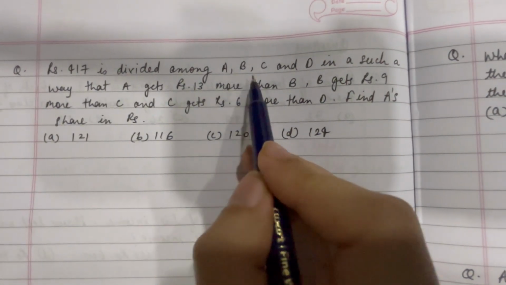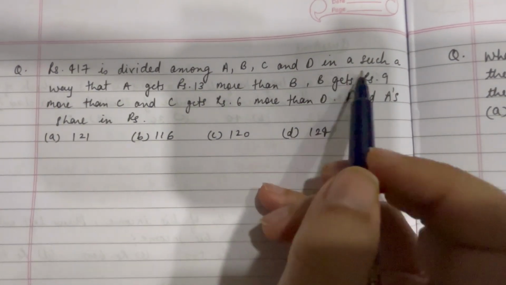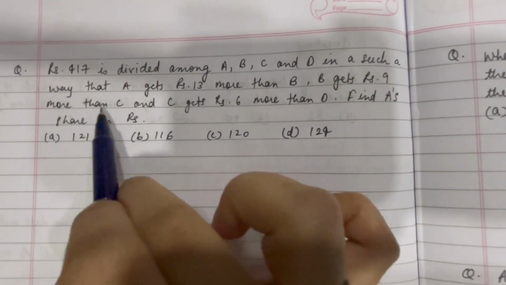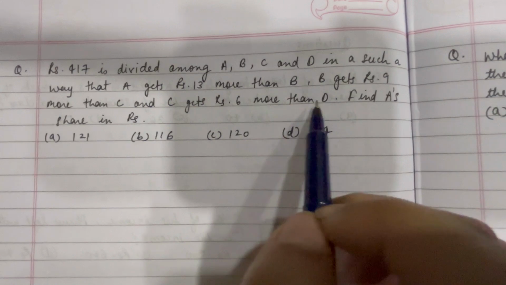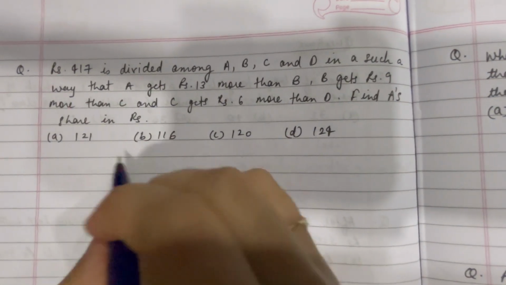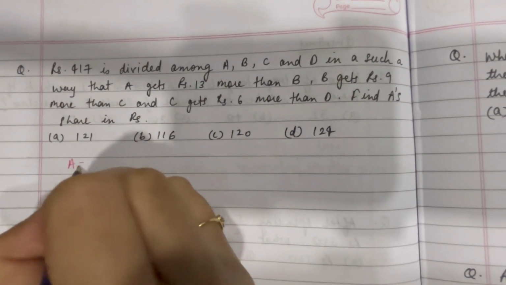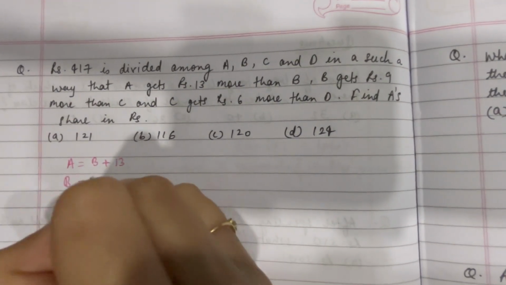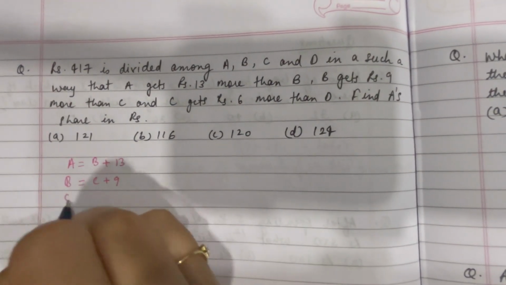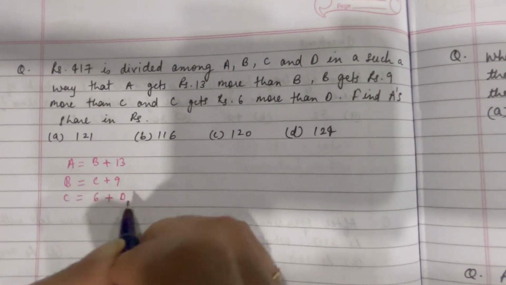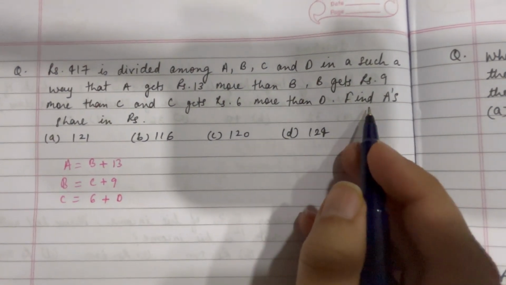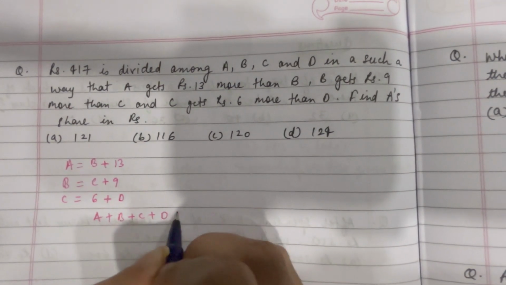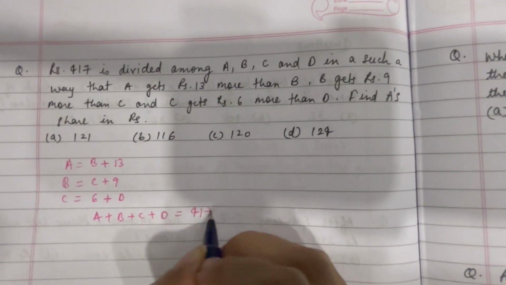417 is divided among A, B, C and D in such a way that A gets rupees 13 more than B, B gets rupees 9 more than C and C gets rupees 6 more than D. Find A's share. So A gets how much? B plus 13. B gets how much? C plus 9. C gets how much? 6 plus D. We need to find A's share. Now A plus B plus C plus D equals 417.